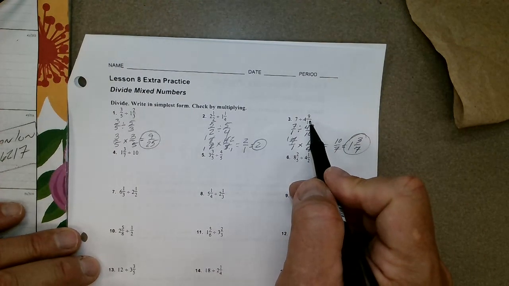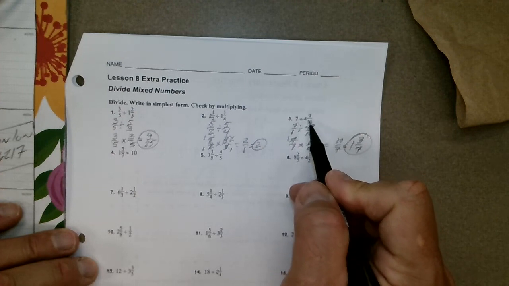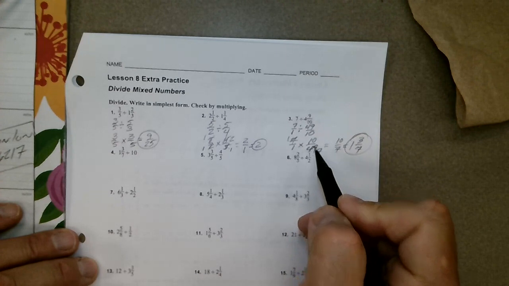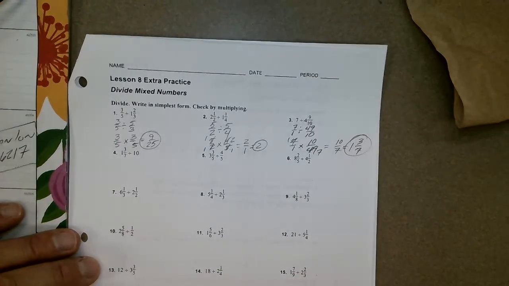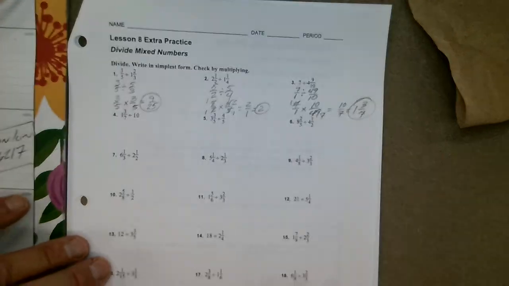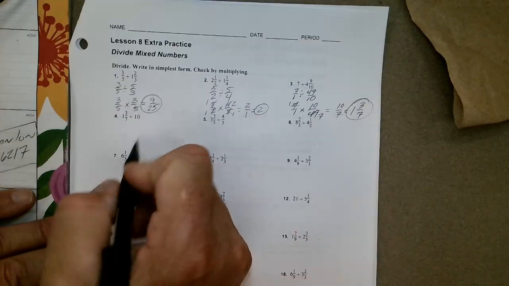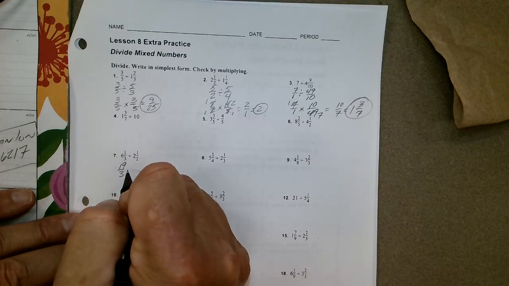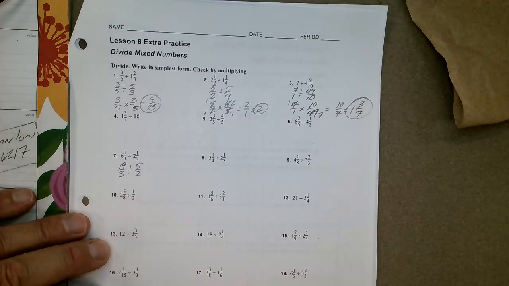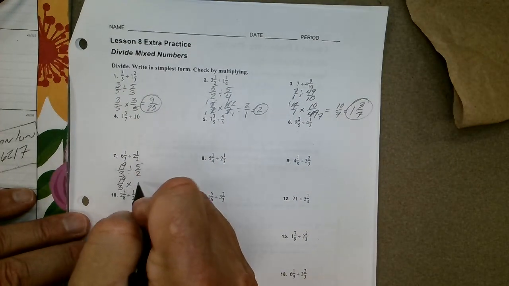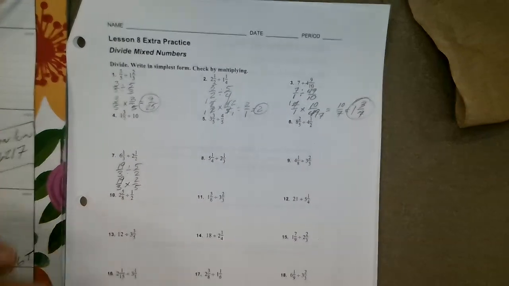All right, the biggest thing that's different from yesterday: we just had mixed numbers, so we've got to get that to an improper, and then I've got to switch it and flip it. Okay, we're going to jump down to numbers 7, 8, and 9. If you want to pause the video and work on those, you can. I'm going to continue to work here. 6 1/3 divided by 2 1/2. So that's 19/3 divided by 5/2. That's 19/3 times 2/5.